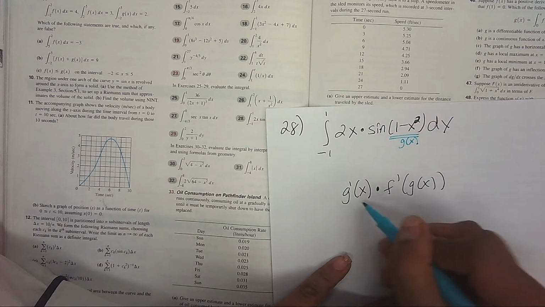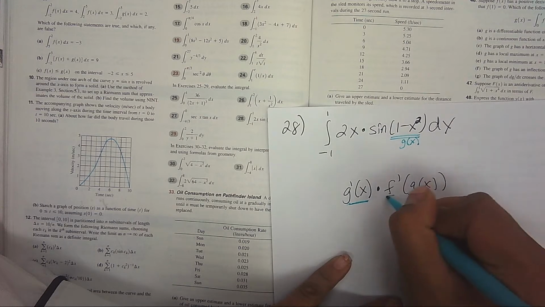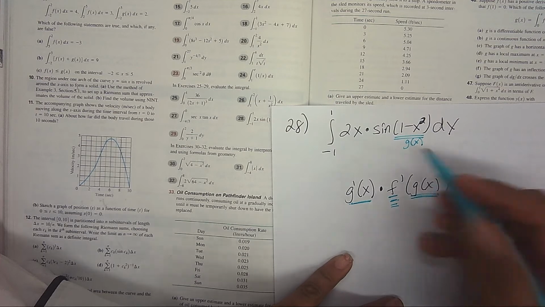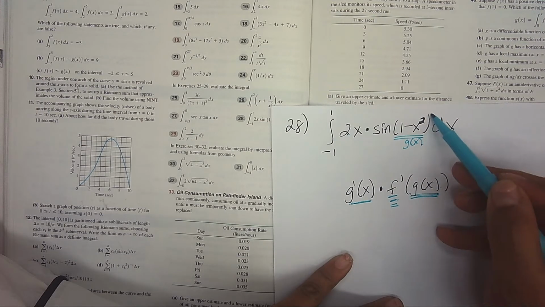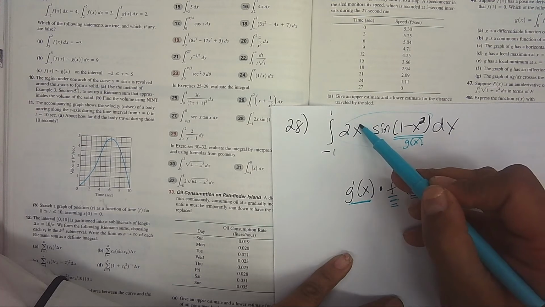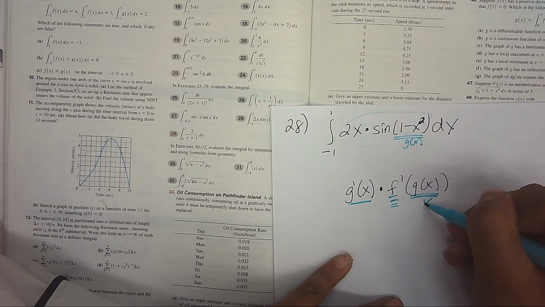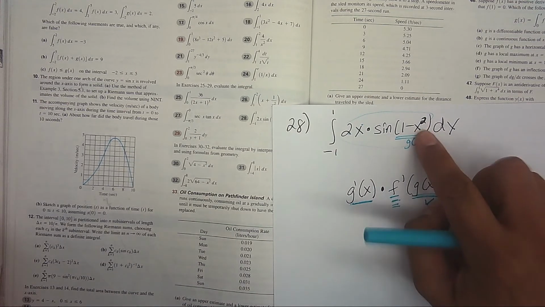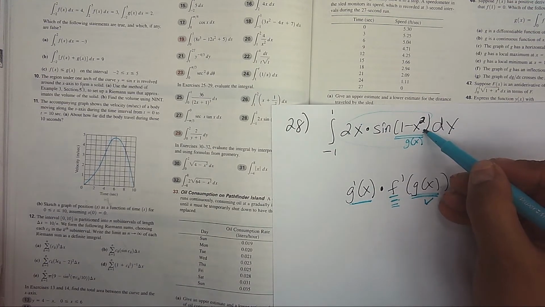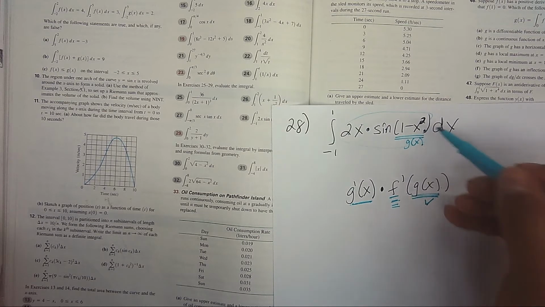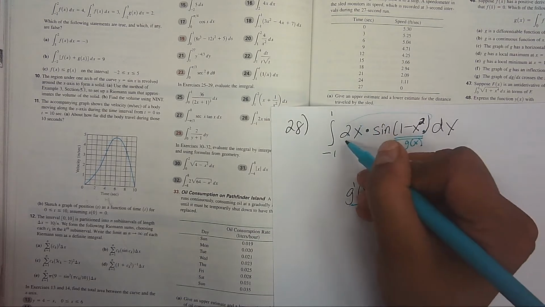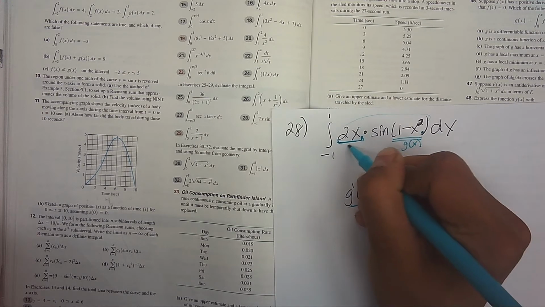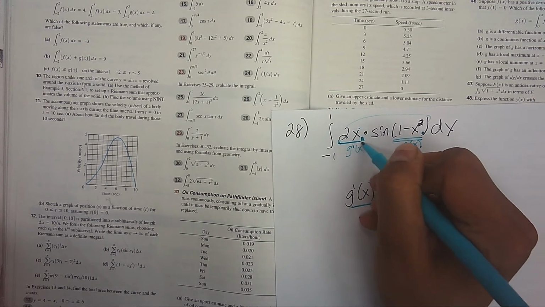Your goal is to take these 3 parts and make sure you can identify those 3 parts in this integrand somewhere. So I've identified where g of x is. It's right here. G prime of x, if this is g of x, its derivative is negative 2x. I know I don't have a negative 2x, but hey, I have a positive 2x. So this is almost g prime of x, almost.